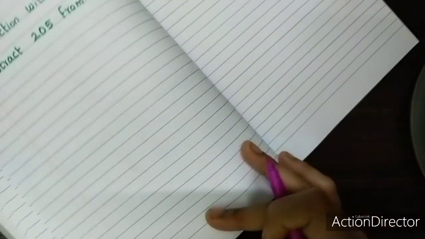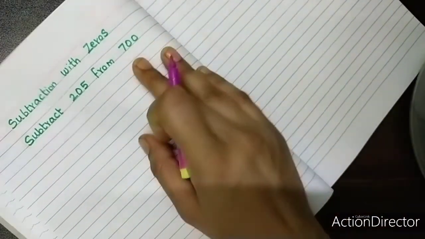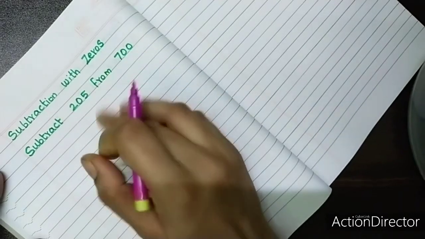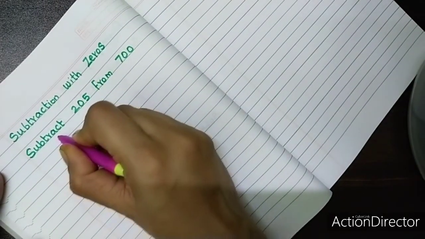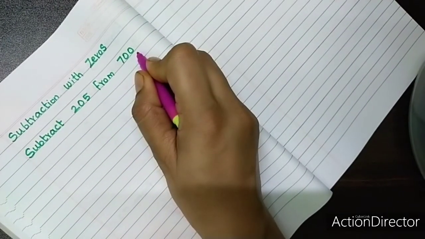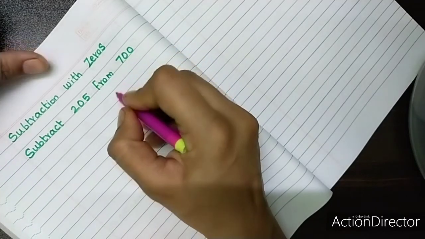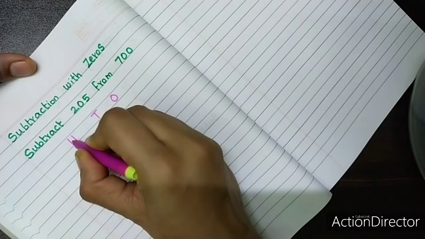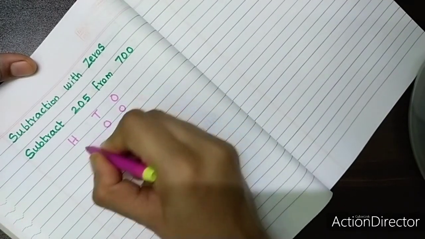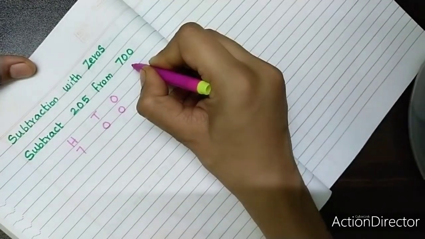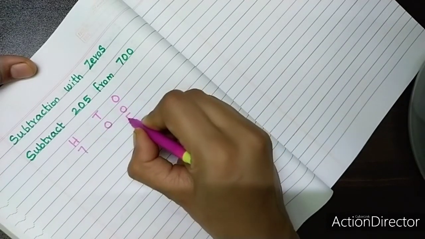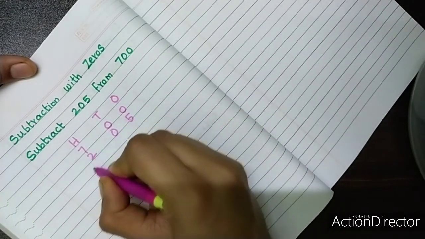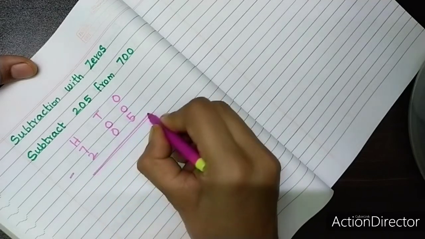Keep practicing. So one more sum, we are going to use 0 with subtraction. Okay, subtract 205 from 700. 205 from 700, that is ones, tens, hundreds: 0, 0, 7. So 700 is a larger number. Then the small number is 5, 0, 2. Now we are going to subtract.